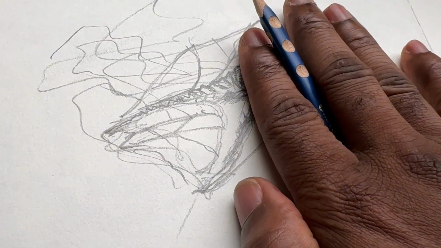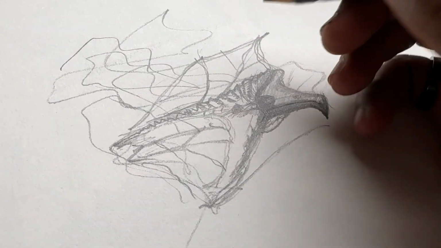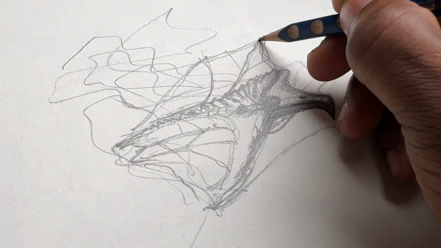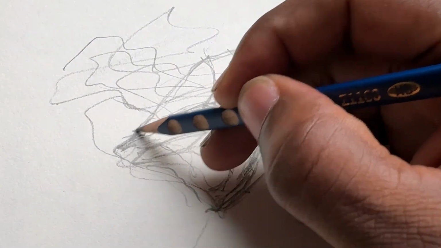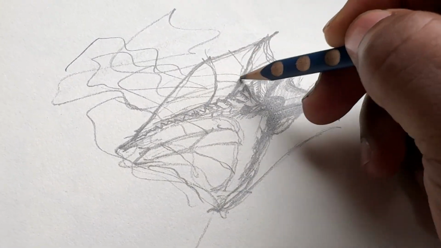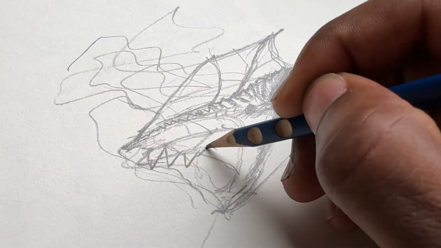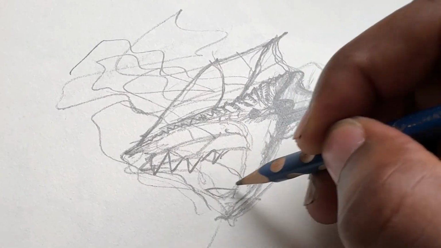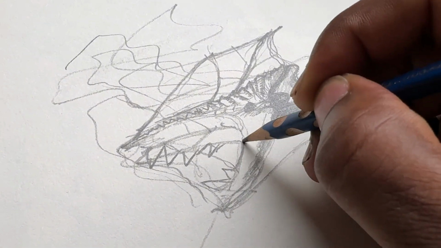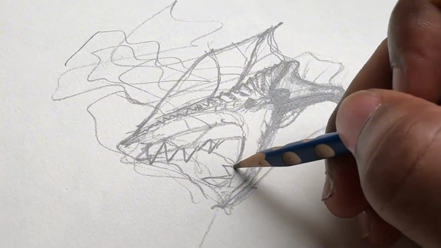Right, if I close this, if I turn this off, you have this thing, and this to be his teeth, right? Can you see what I'm saying?